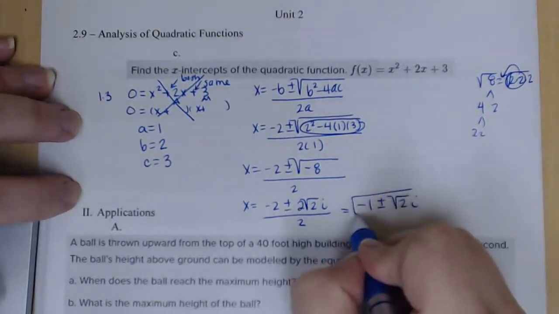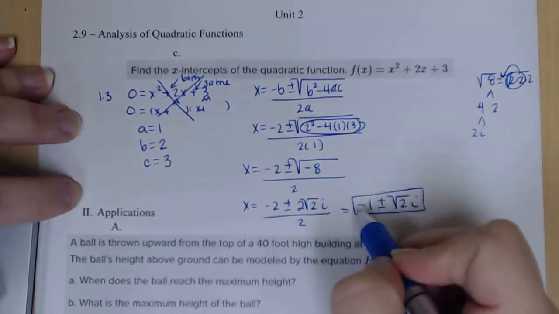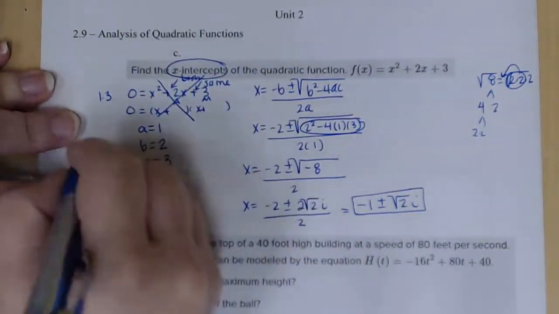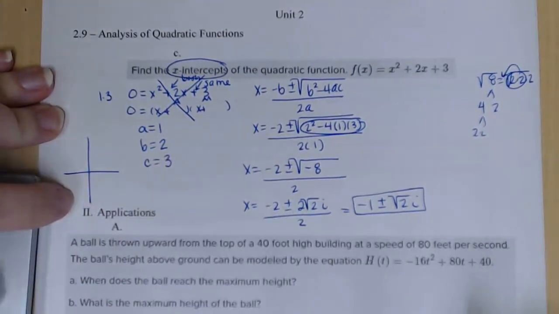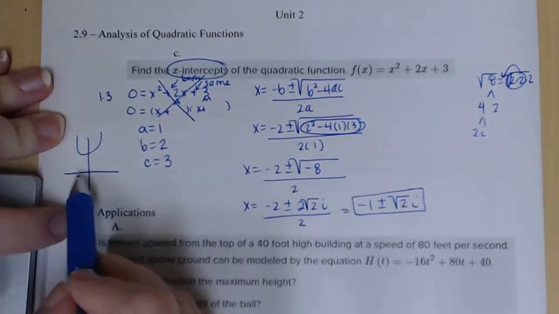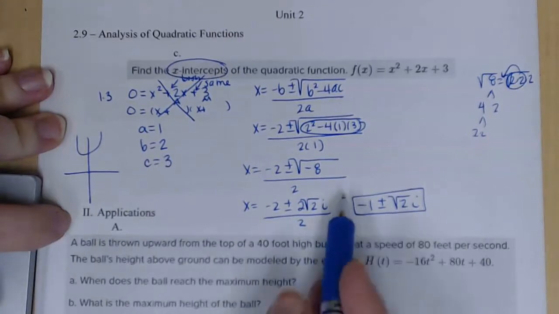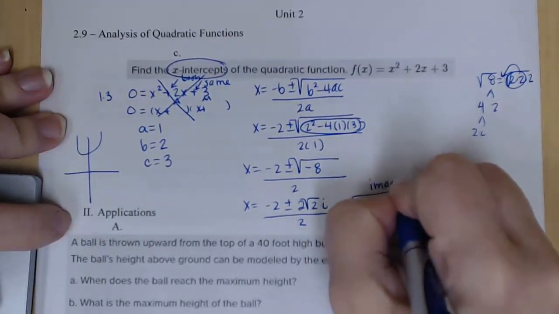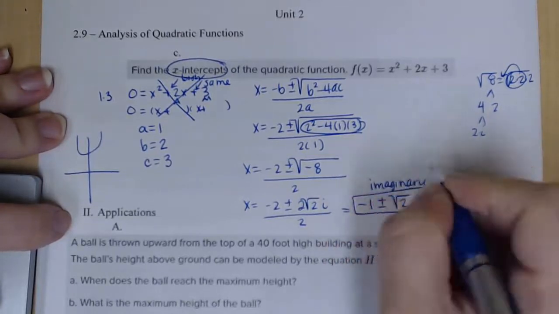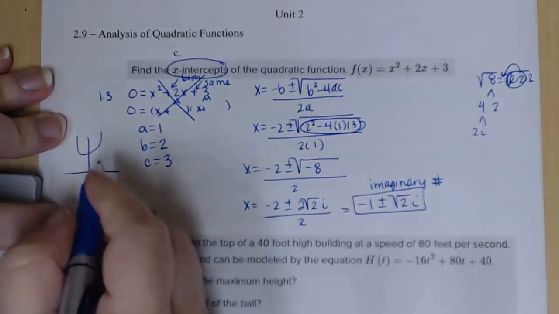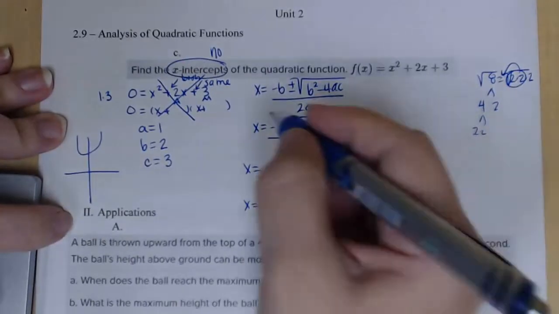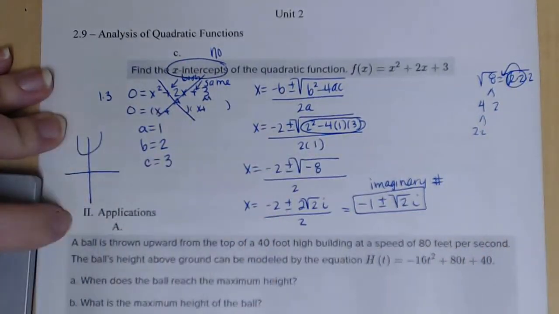And so that is the x values that would give me a 0 for the y. Now in terms of intercepts, where is this quadratic crossing my x-axis? It is not crossing the x-axis because this is an imaginary number, and we cannot graph an imaginary number on the real plane. So this actually gives me no x-intercepts, although we found a solution with the quadratic formula.